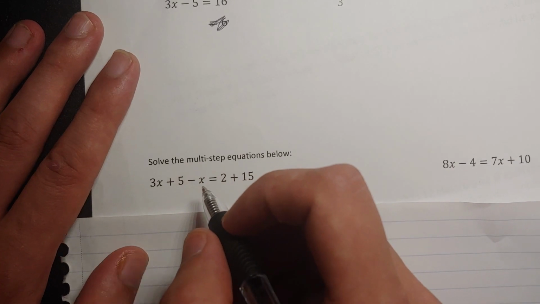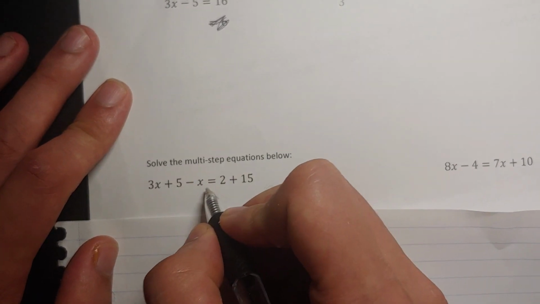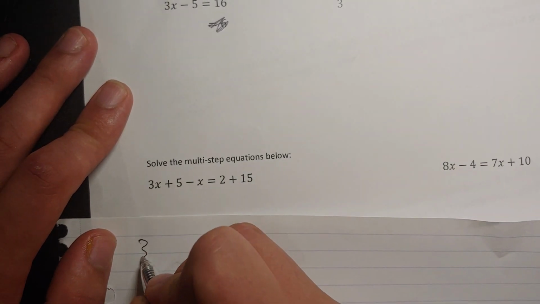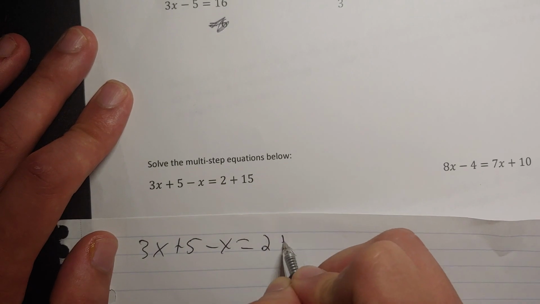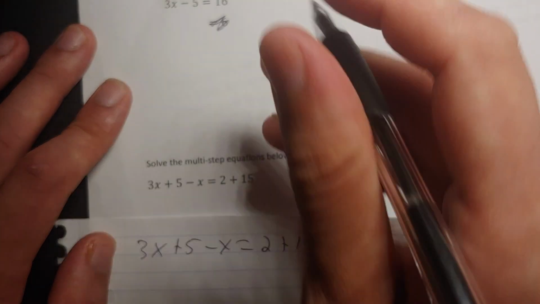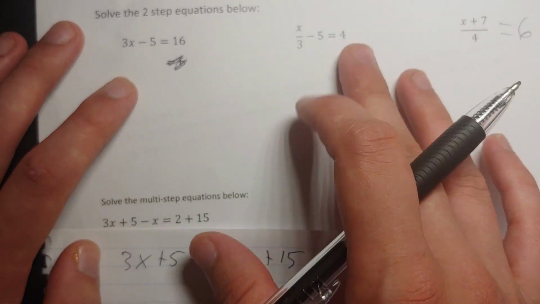Okay, now on to multi-step equations. First, I'm going to look on the same side of the equal sign here. So we have 3x plus 5 minus x equals 2 plus 15. Again, remember, this is your computer screen. That's why I'm not writing on it, except the little mistake that I made.